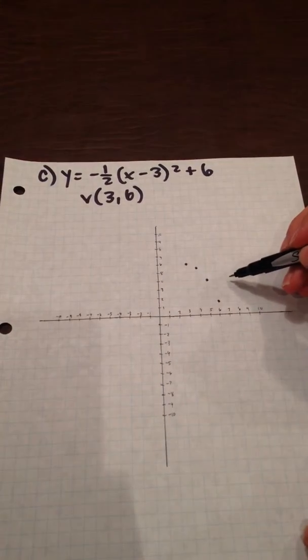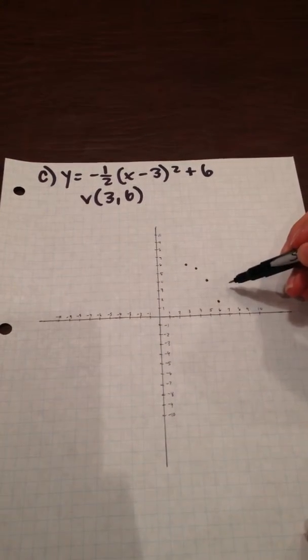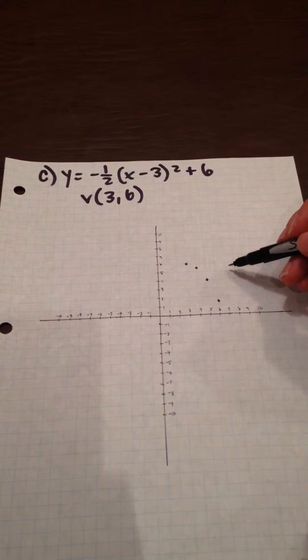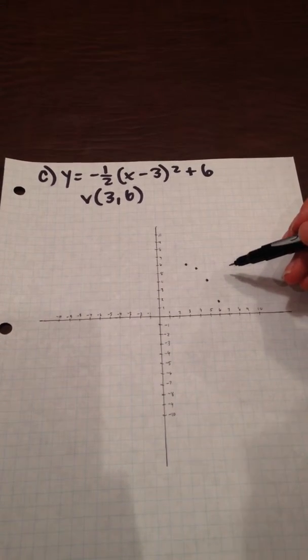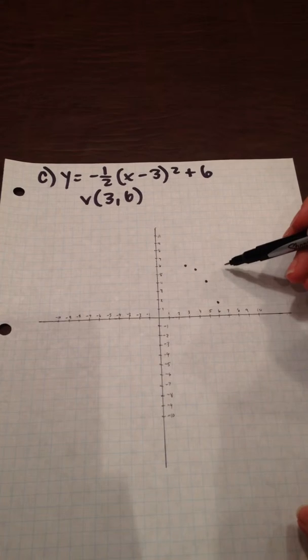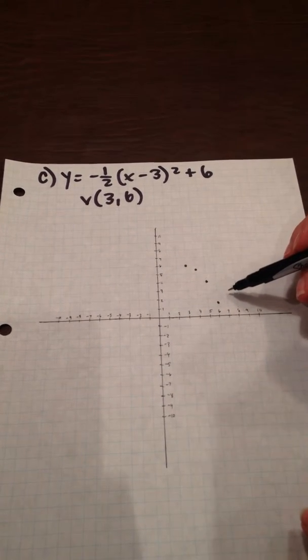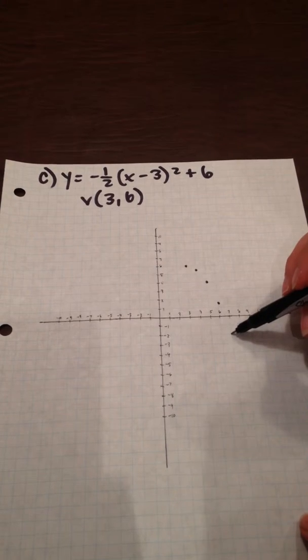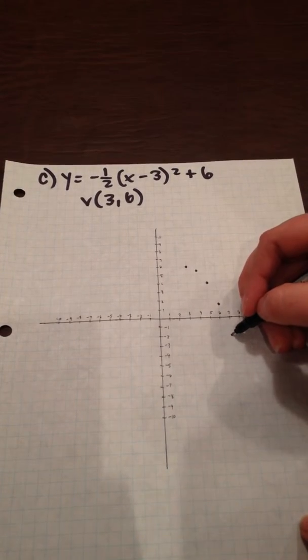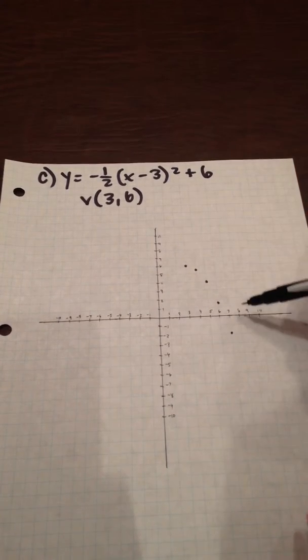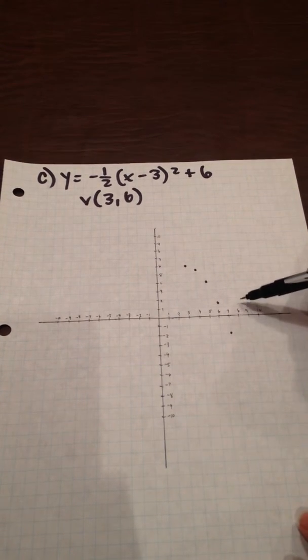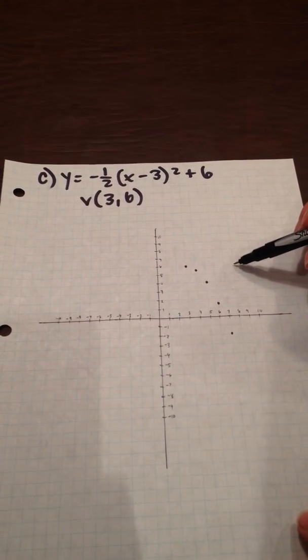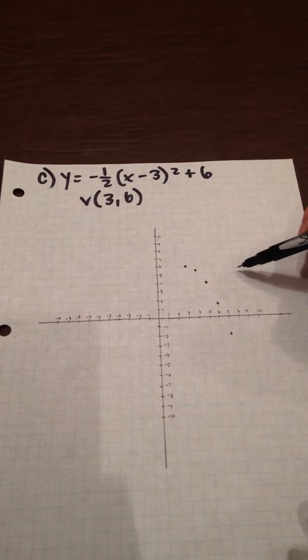Our fourth value, it would normally be 16, but we're dividing that by half, so it would be 8. And our fifth value, it would normally be 25, but this time it'll be 12.5.